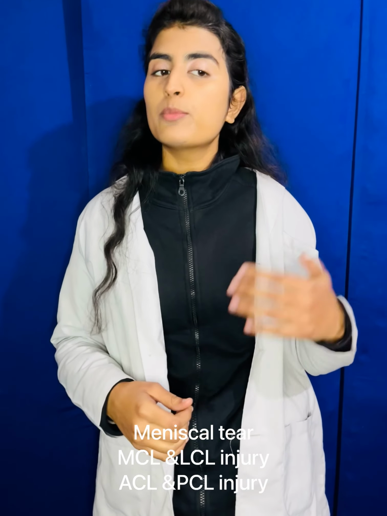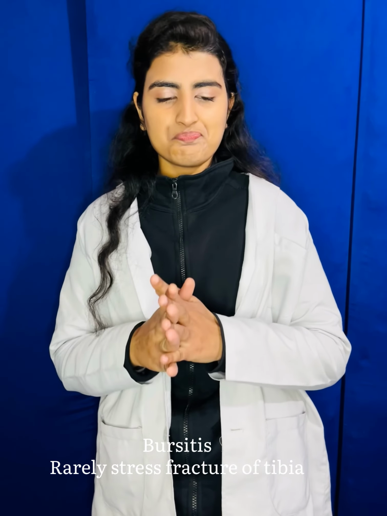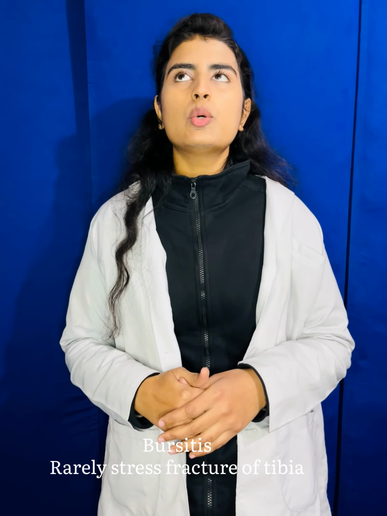Other conditions like meniscal tear, medial meniscal injury or lateral meniscal injury, ligament injury like lateral collateral ligament injury or medial collateral ligament injury, or anterior cruciate ligament injury or posterior cruciate ligament injury, and some other conditions like bursitis. And apart from it, a condition like stress fracture of tibia. So these are some conditions or causes due to which knee pain can occur.